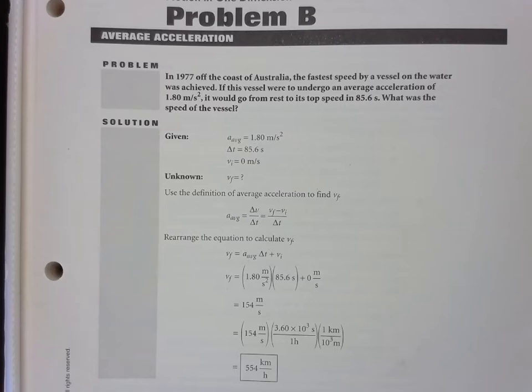Hello, and this is a tutorial on how to do problems in physics. And what you see here on the screen is just a sample problem that is given in one of the workbooks. This happens to be Holt Publications, and it's a physics book, of course.